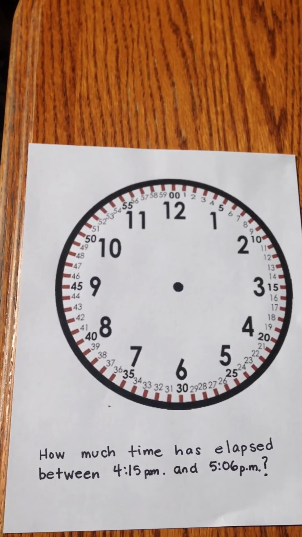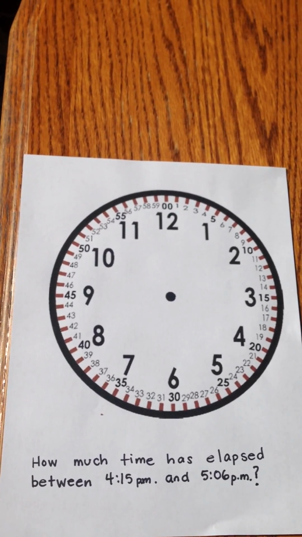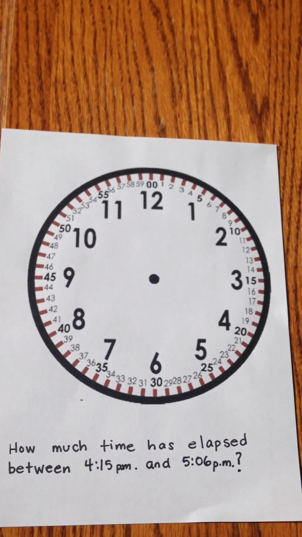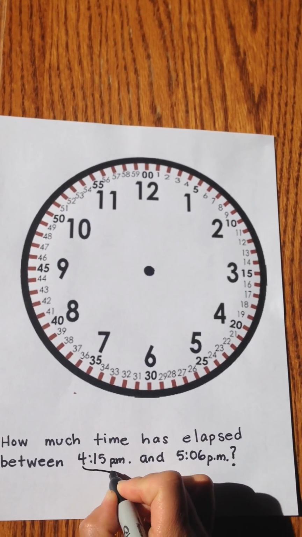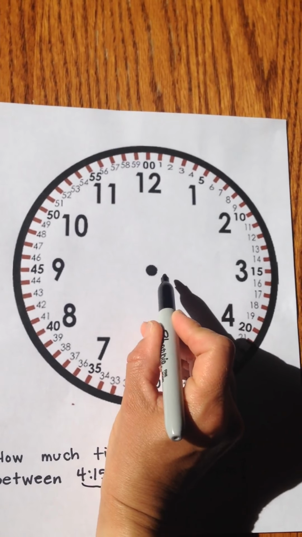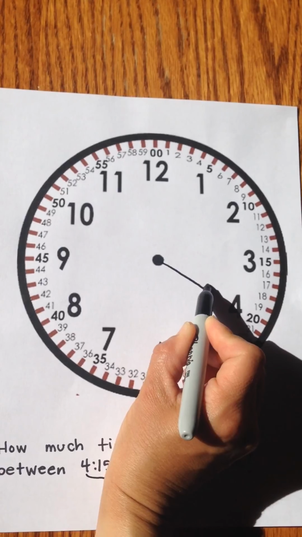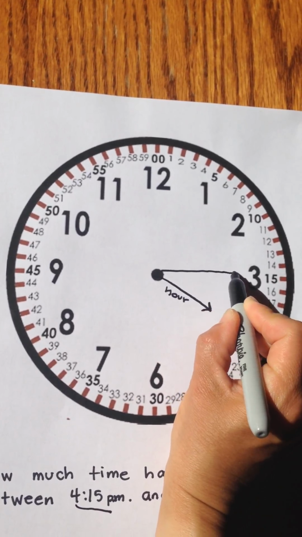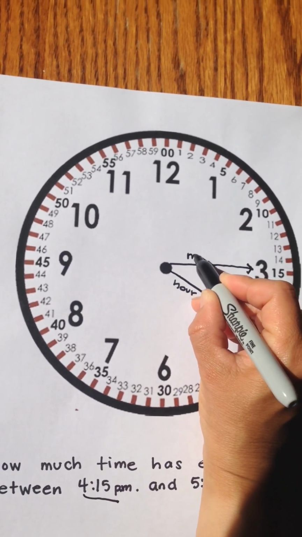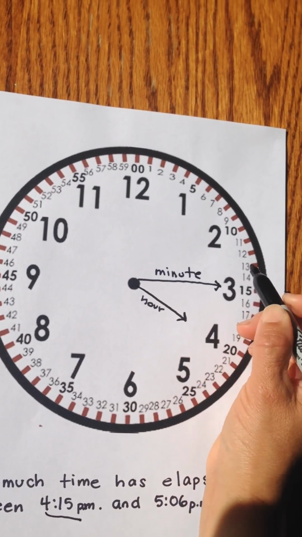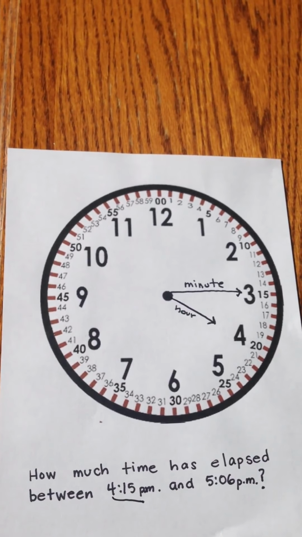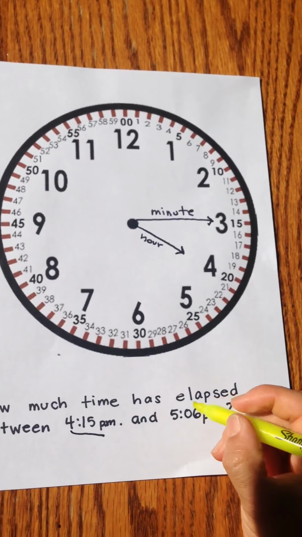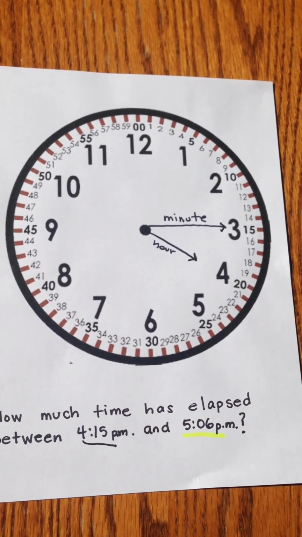How much time has elapsed between 4:15 and 5:06? The first step is to mark the start time. We know 4:15 is our beginning, so we mark it. Our next step will be to mark the end time. 5:06 is our end time.